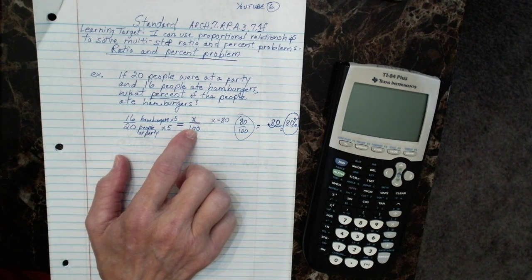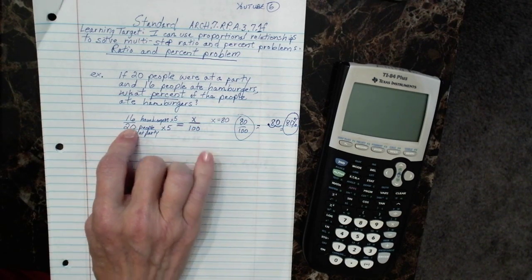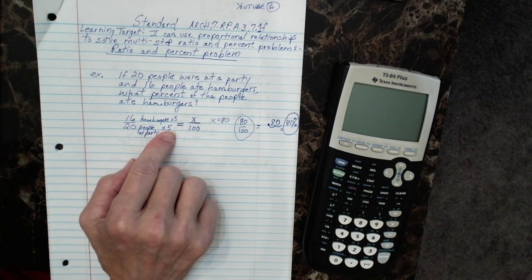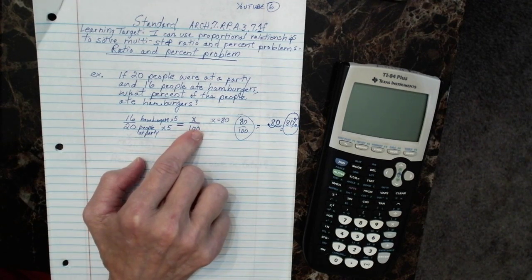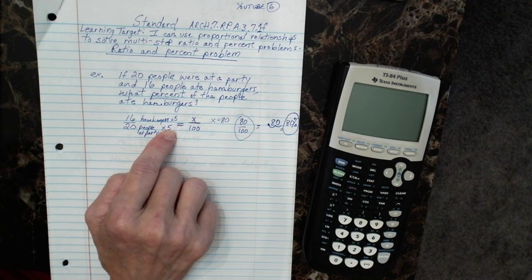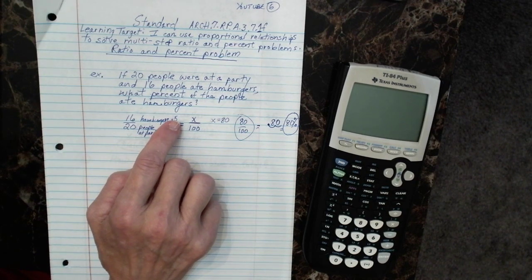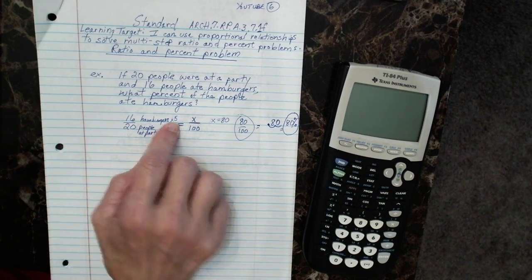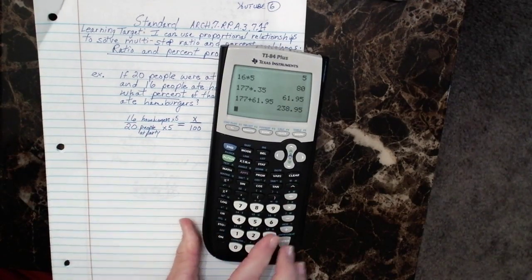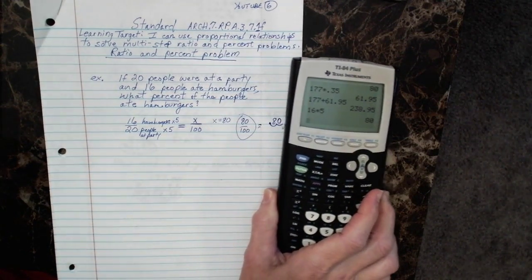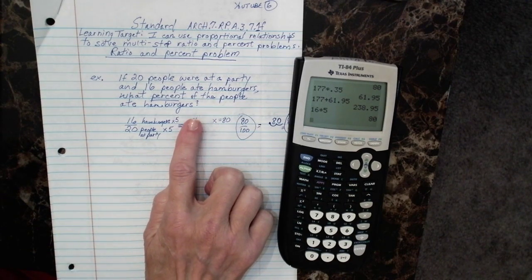In this case, remember, we're asking how to get from 20 to 100 using a factor. And if you aren't sure that it's 5, you can always take 100 divided by 20 to get your scale factor. Since the scale factor is 5, we also want to multiply the numerator by 5. So 16 times 5. You can use your calculator to verify. 16 times 5 is equal to 80. So we know that x equals 80. And we put 80 here.